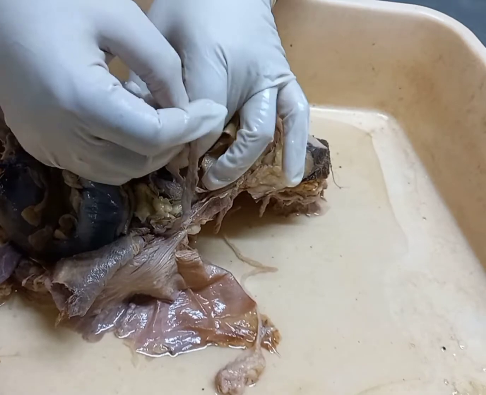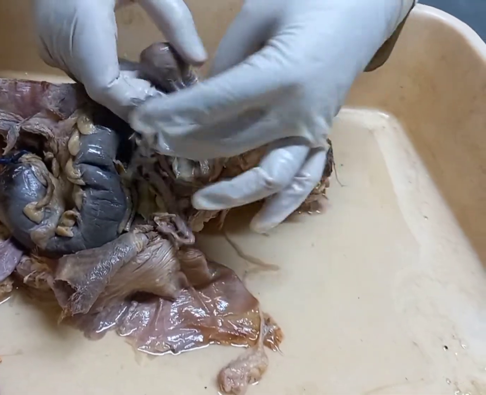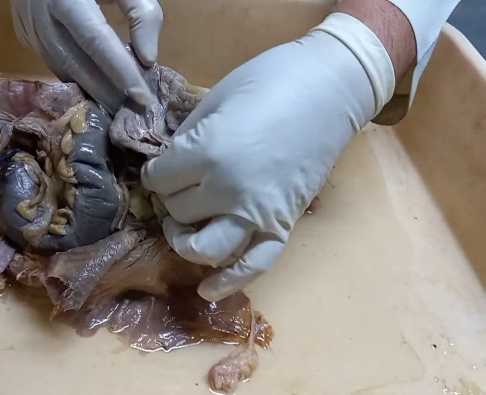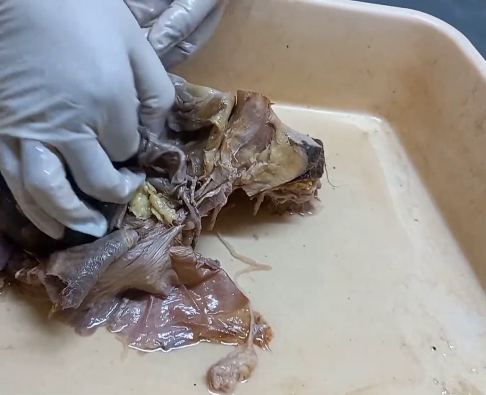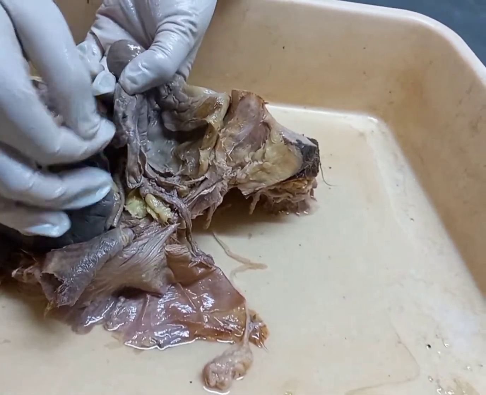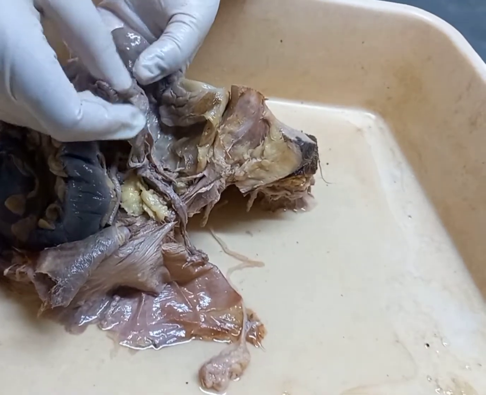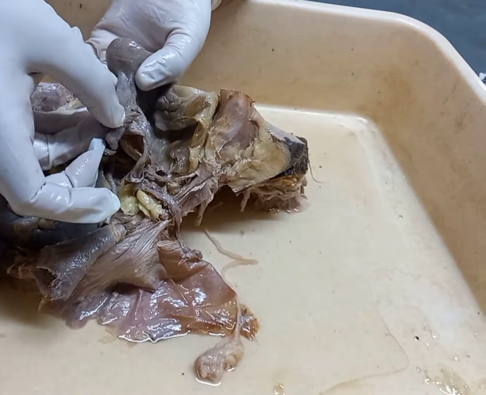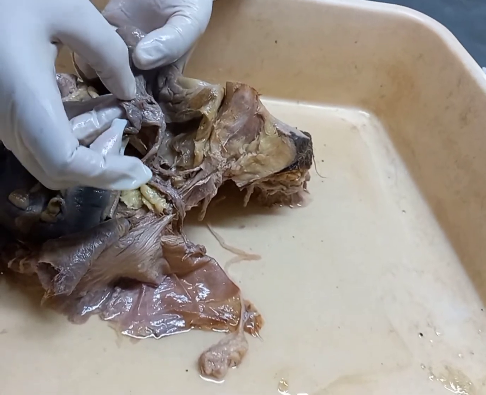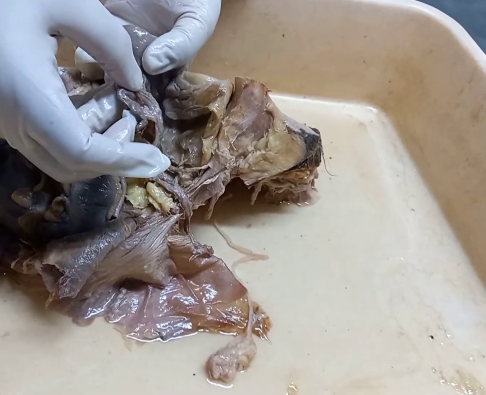Let us come to this. The last question about this broad ligament is, what are the important contents of the broad ligament? One of them I have already told you: the uppermost border of the broad ligament will contain the fallopian tube, or the uterine tube.